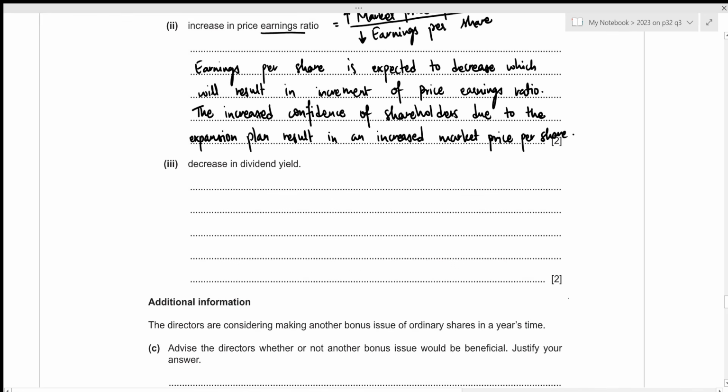Okay, now for the third part, we need to consider decrement in dividend yield. The dividend yield is just the dividend per share divided by the market price per share. And we're talking about its decrement. So either our dividend per share should decrease or the market price per share should increase. And we already know that the increased confidence of shareholders due to the expansion plan will result in an increased market price per share. So we can utilize the same reasoning here as well.